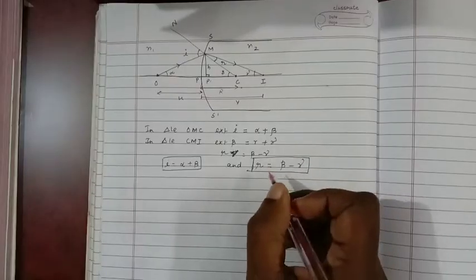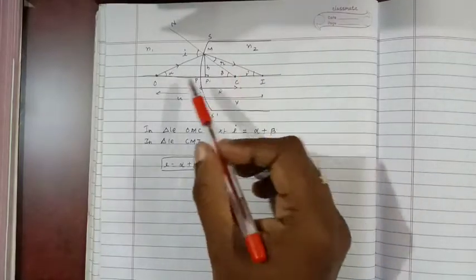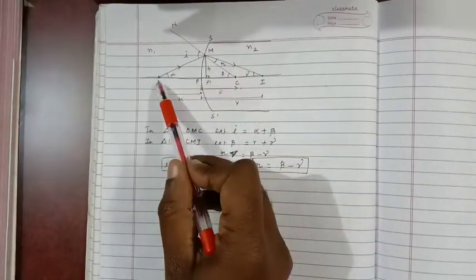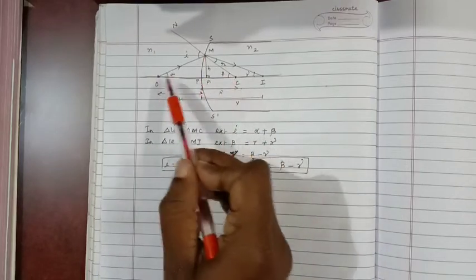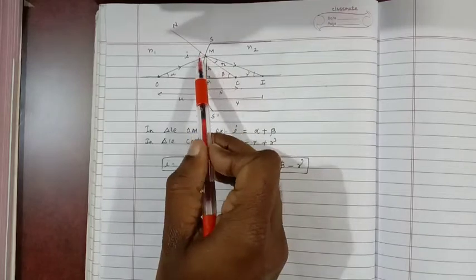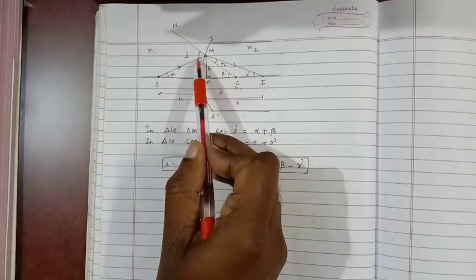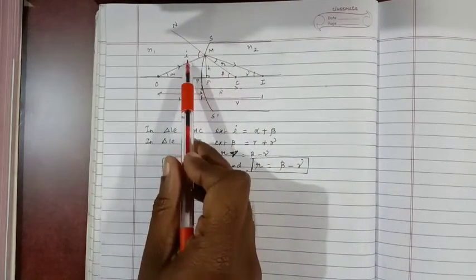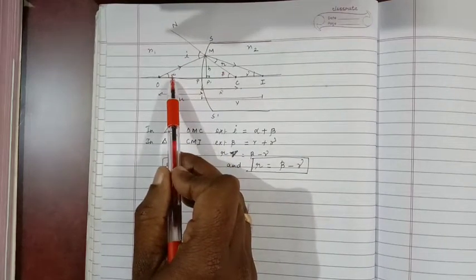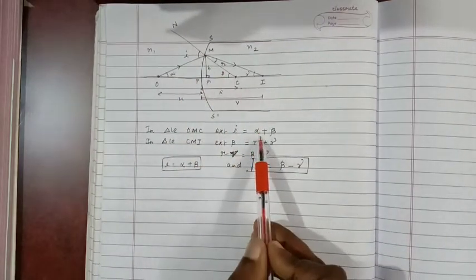Okay, let's start the derivation. In triangle OMC, I is the exterior angle. The exterior angle I is equal to the sum of the interior opposite angles, alpha plus beta.